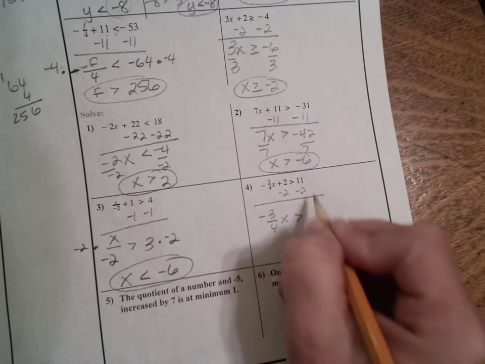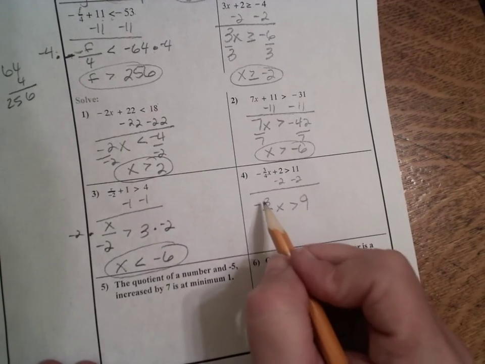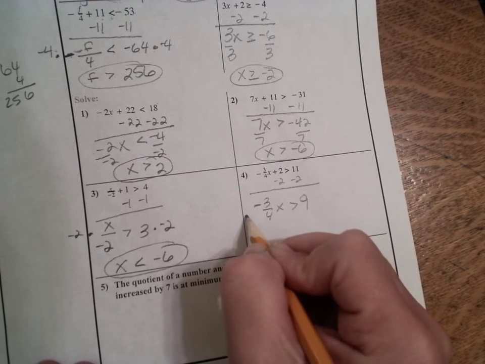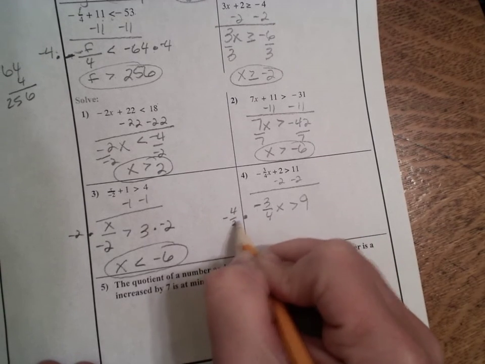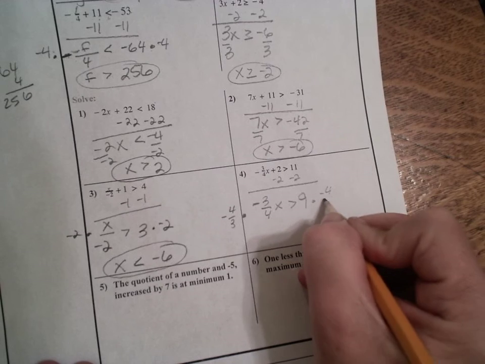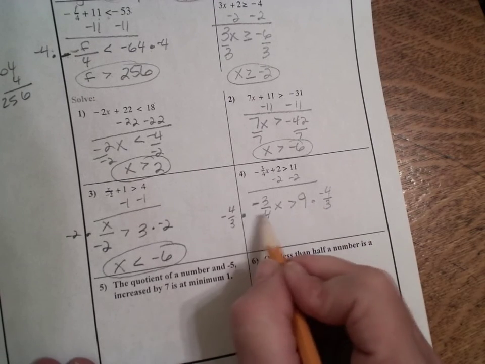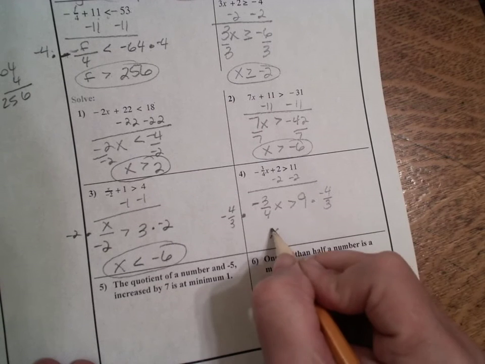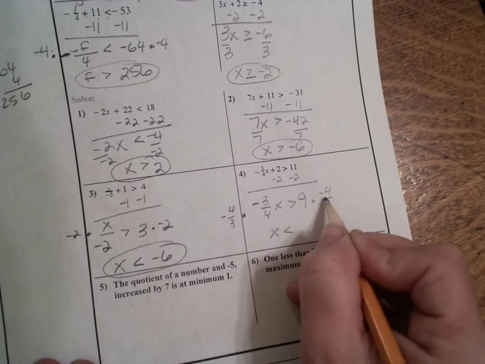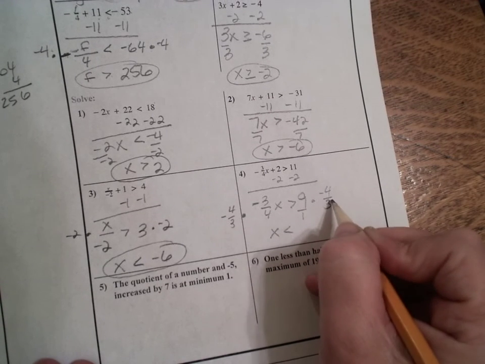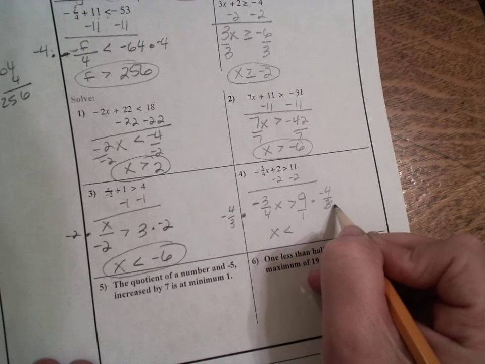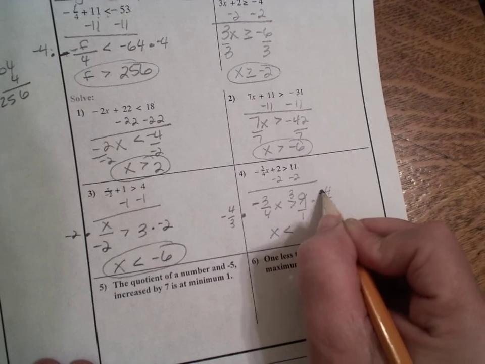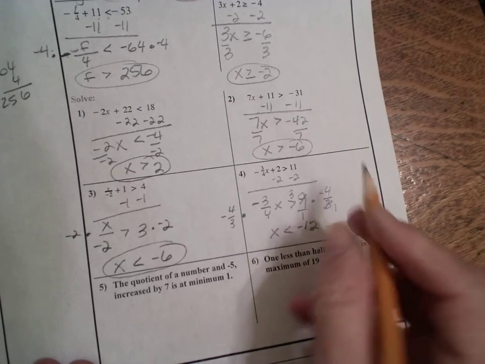-3/4 x is greater than 9. Now, again, the fraction. Don't change to a decimal. Now, this is a negative also, so you're going to multiply by a -4/3. Multiply by the reciprocal to get rid of that. This makes it 1. So x, now flip your sign because you multiplied by negative. 9 times 4 divided by 3, or you can divide first. 3 goes into 3 once, 3 goes into 9 3 times. 3 times a -4 is a -12.